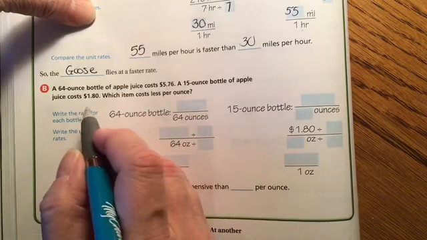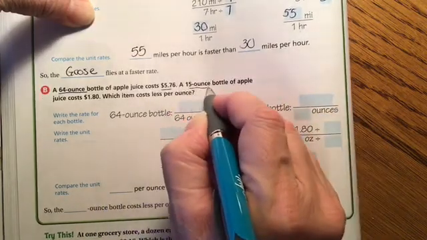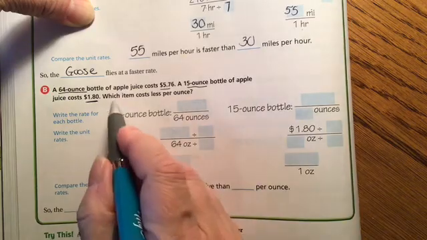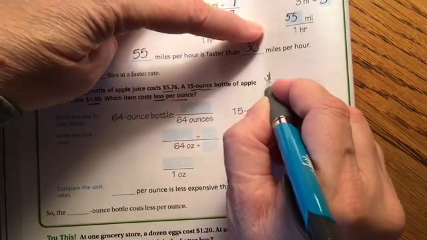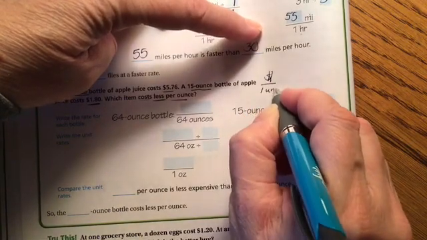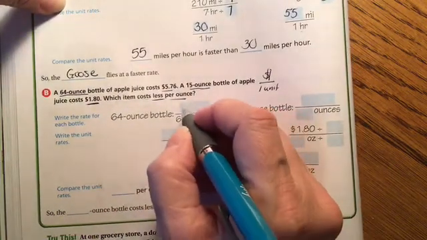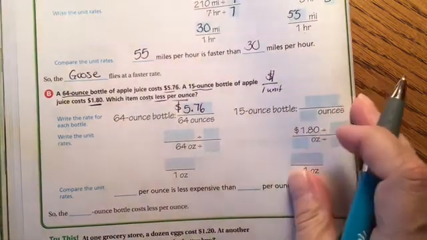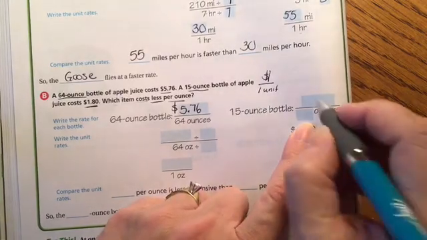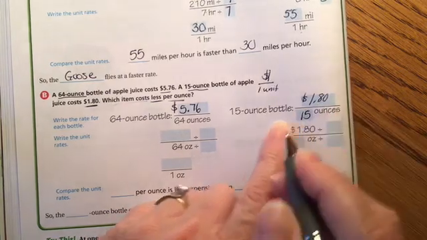So if I have a 64-ounce bottle of apple juice, it costs $5.76. A 15-ounce bottle of apple juice, so 15 ounces, costs $1.80. Which item costs less per ounce? So now remember, I want dollars on top, and I want my unit rate on the bottom here. All right, so write the rates. So it was $5.76 for 64 ounces. And over here, I had my $1.80 for 15 ounces.